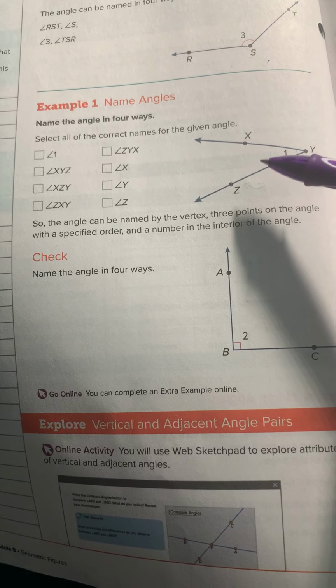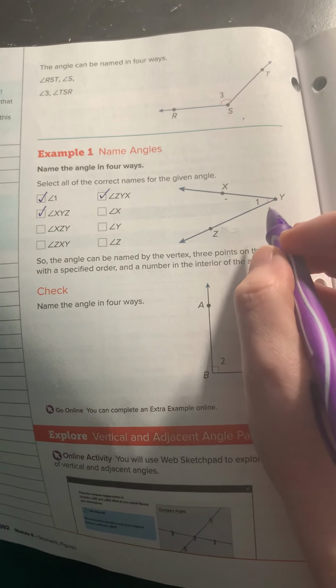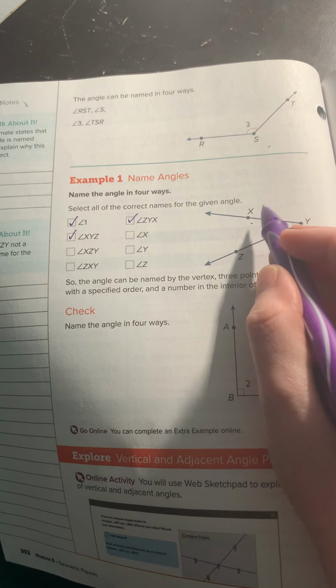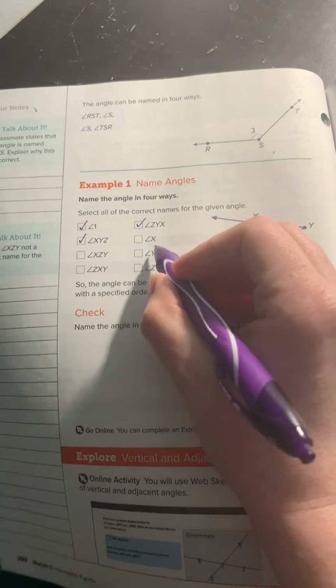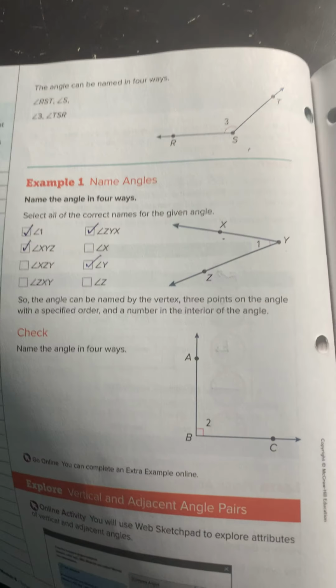They say XZY, that would not, XZY would be this angle here. What about ZXY? ZXY, nope, that Y has to be in the middle. ZYX, yep. Angle X, no. Angle Y, yes. Angle Z, no, this is not where the angle is, okay?